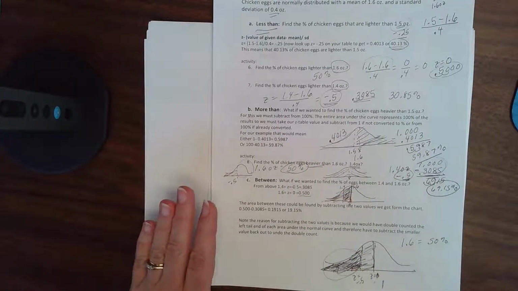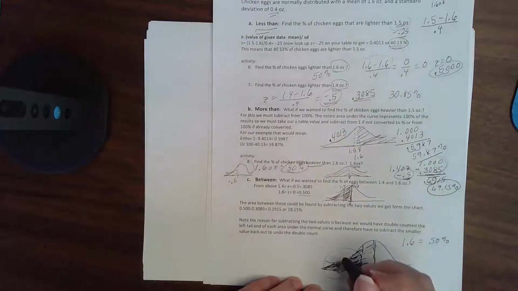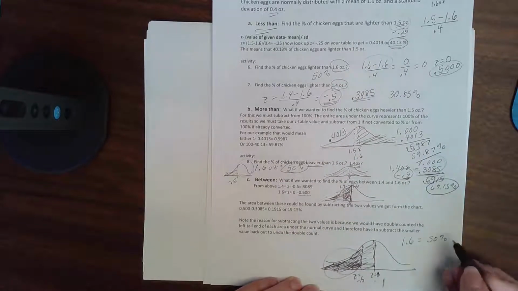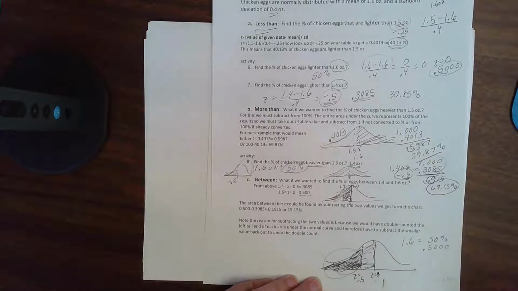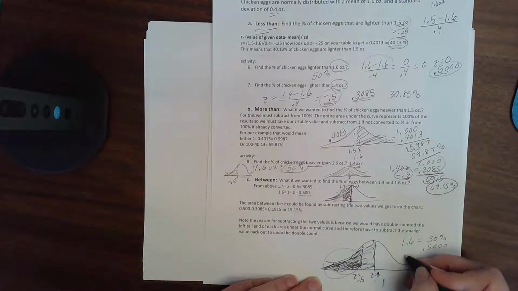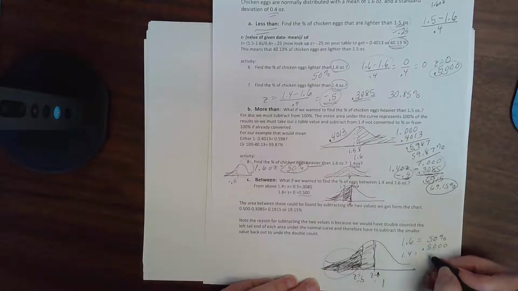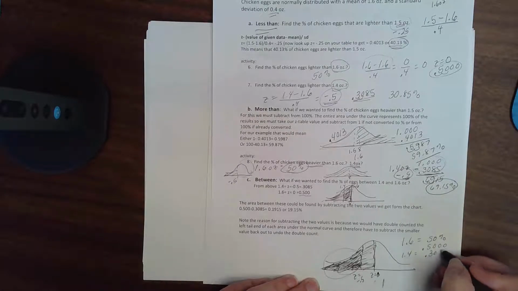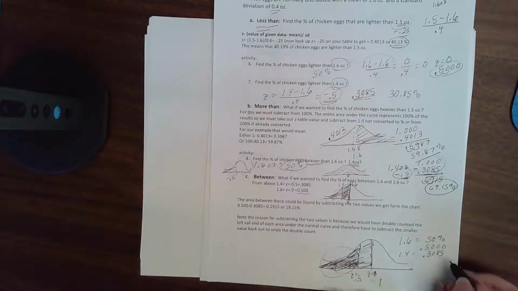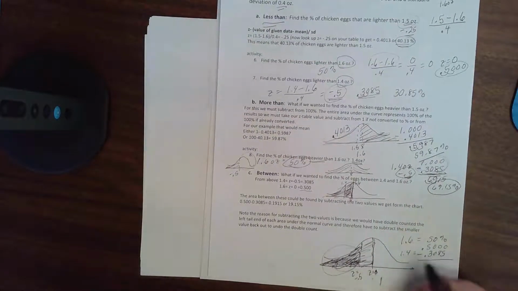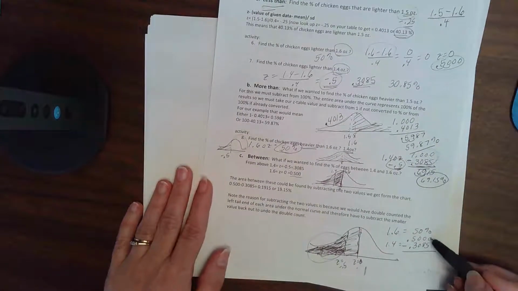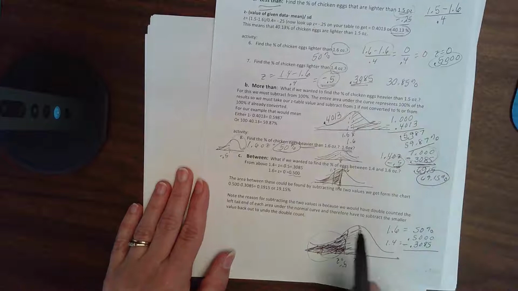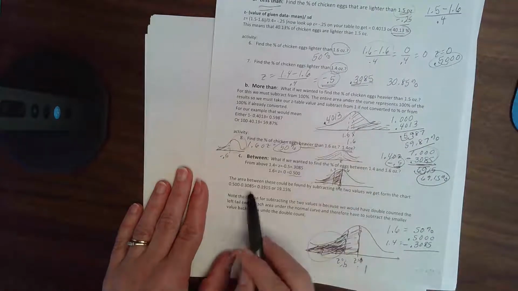So to find the between, we get rid of that part, we subtract that off of our answer. So we find 1.6 is 0.5000 on our z-table. Then we find that 1.4 ounces gave us an answer of 0.3085 for a z-value. So then to get rid of this double counting thing, anytime you do a between problem, you subtract your two answers. Just remember, you just have to subtract your two values that you get from the chart.